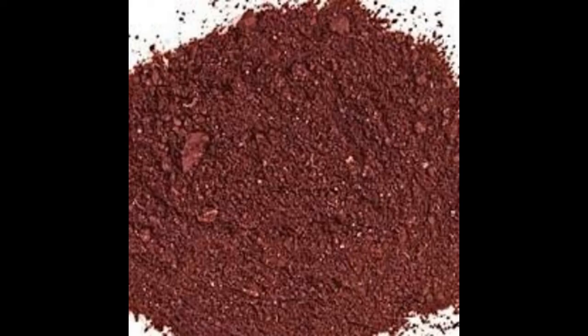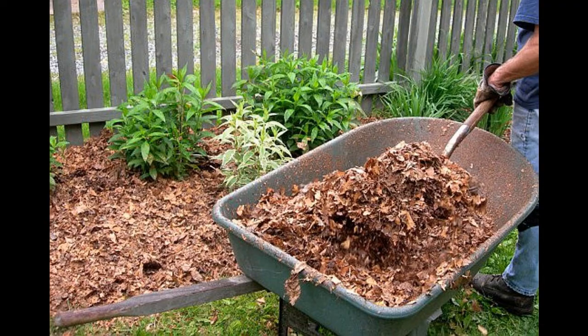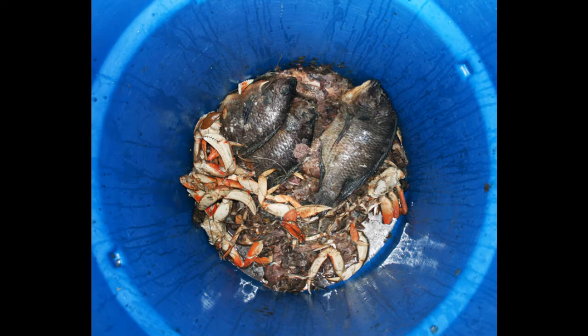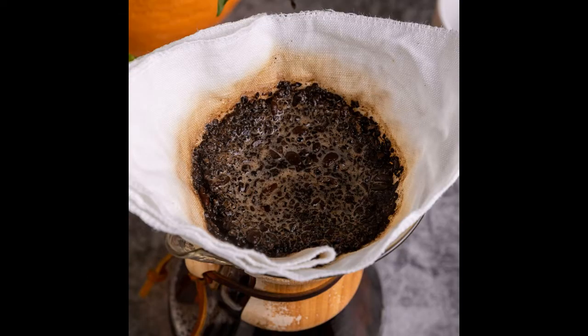Bone meal, blood meal, coffee grounds, leaf mulch, manure, and fish emulsion all contain nitrogen in different amounts. Coffee grounds will also increase the acidity in your soil.